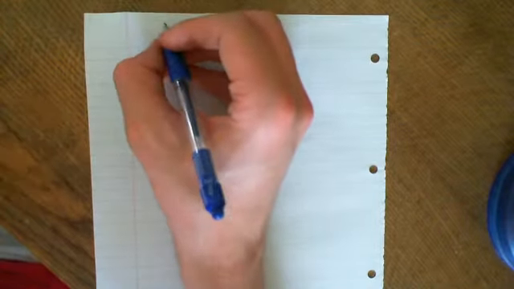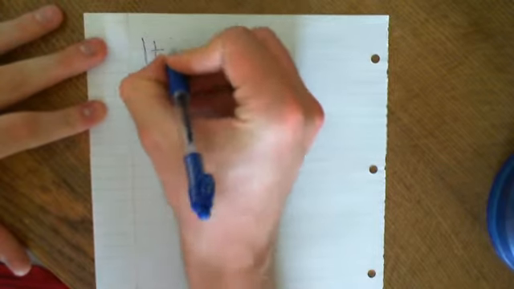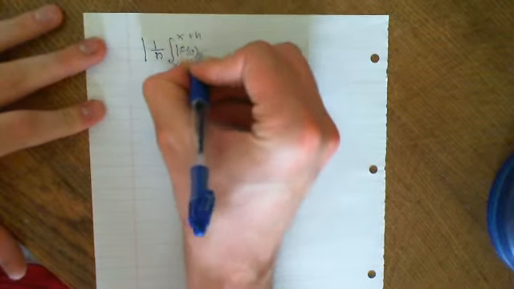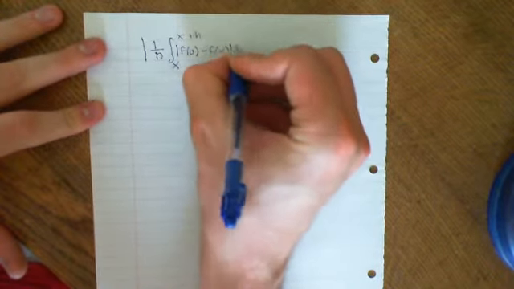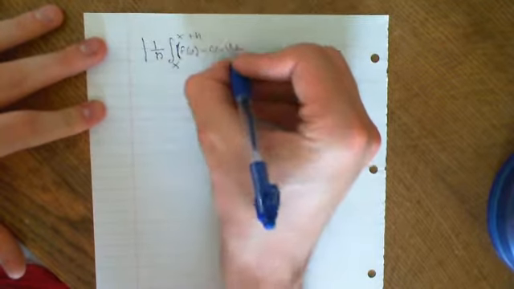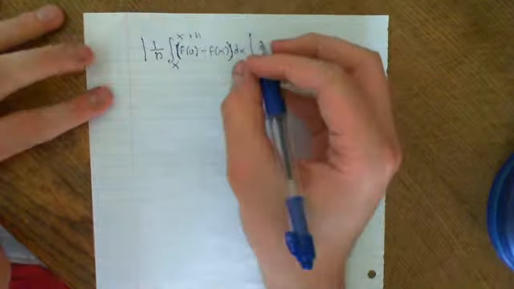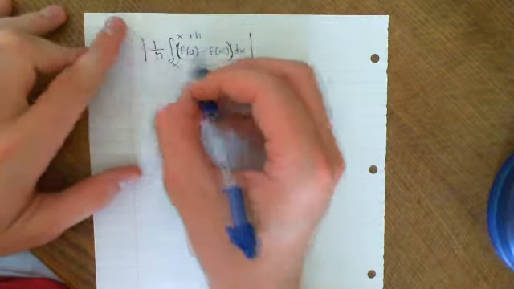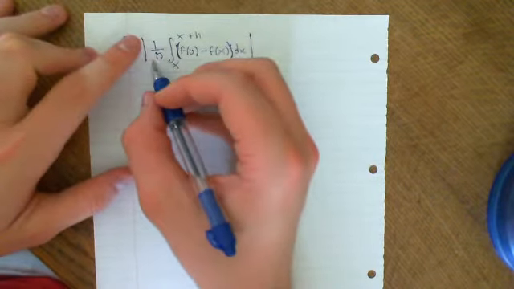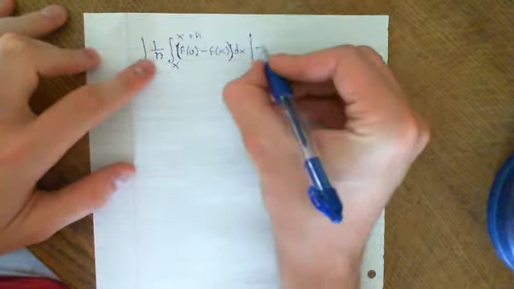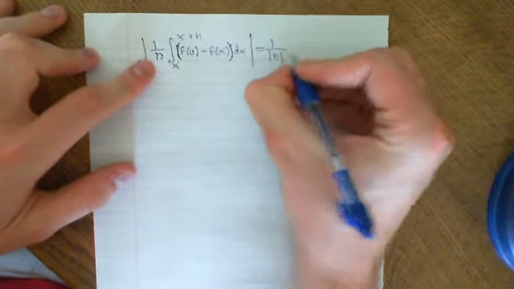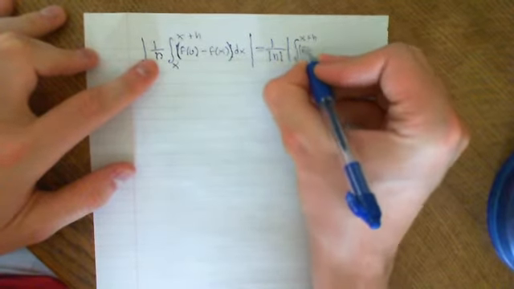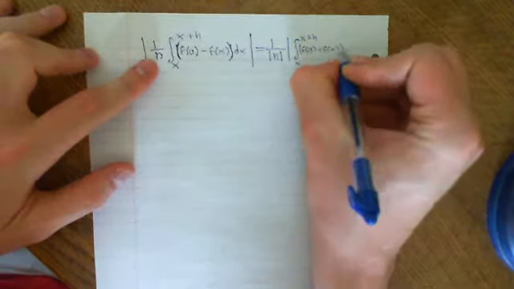Okay, so we want to look at this: the modulus of 1 over h times the integral from x to x plus h of f of u minus f of x dx. Oh, sorry, no, that's a soft bracket, not a modulus bracket. It's a well-known fact that the modulus of two things multiplied together is the modulus of this one times the modulus of this one. So I can rewrite that as 1 over the modulus of h times the modulus of this integral from x to x plus h of f of u minus f of x dx.